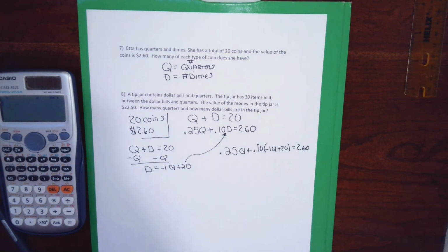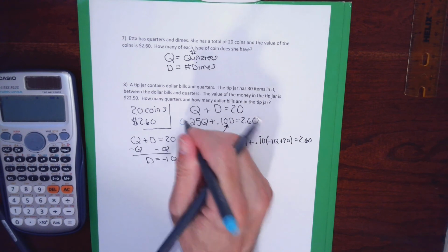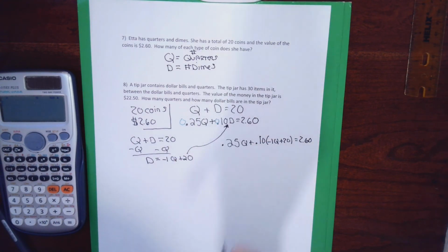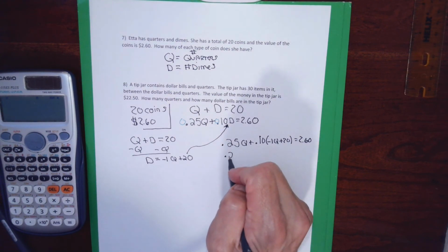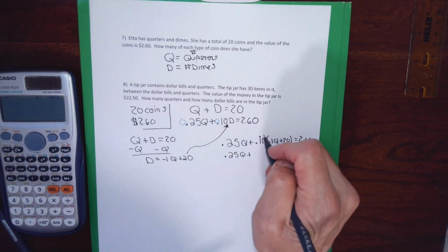Notice I didn't take the time to write a 0 preceding the decimal, which is a good habit, but it's not necessary. I'm going to just solve this equation for Q. I'm going to need my calculator because I don't want to do the decimals by hand.